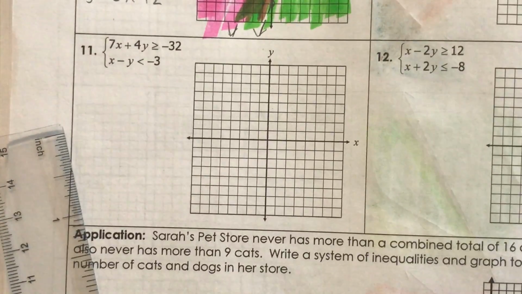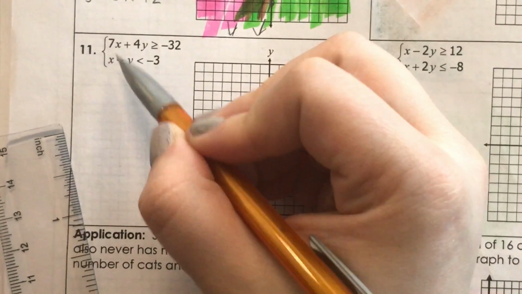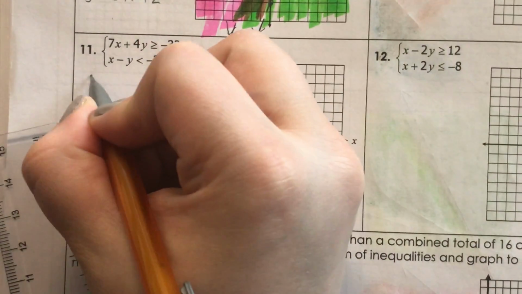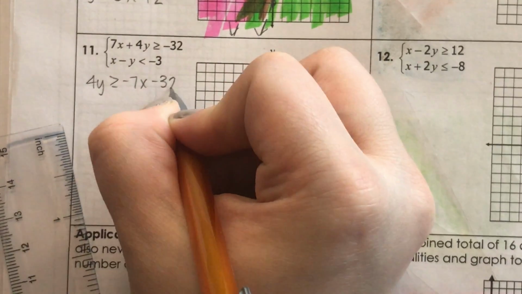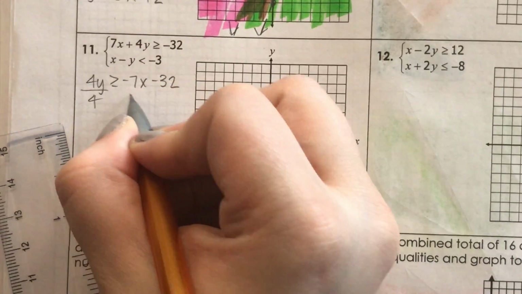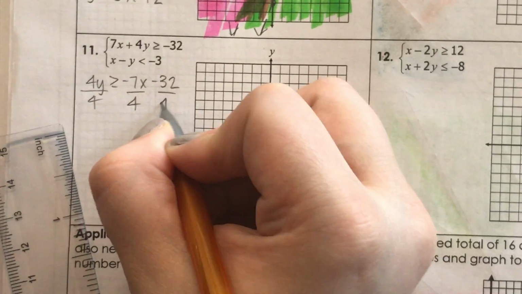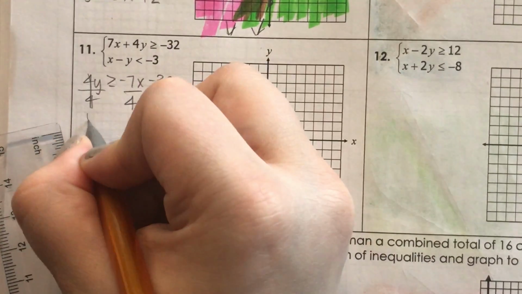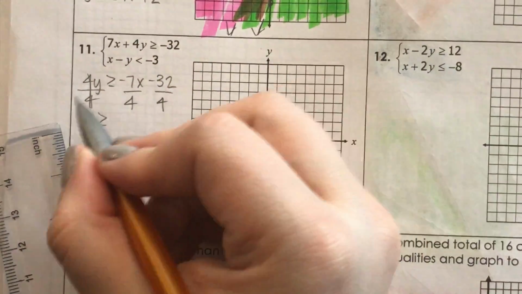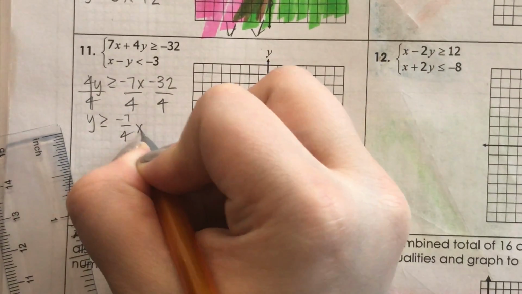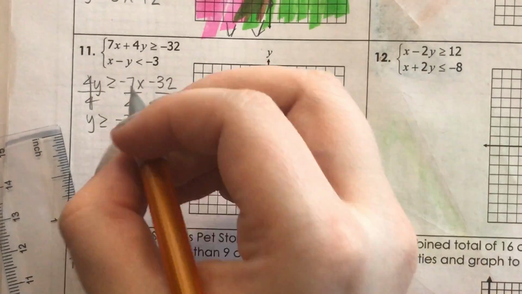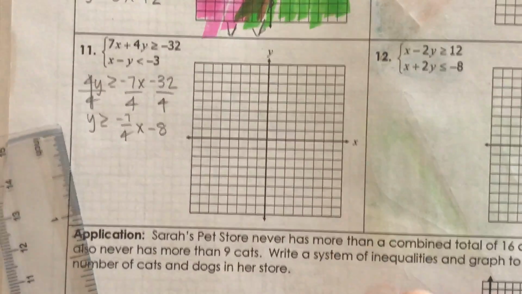Okay, so this first one, I need to subtract 7x to make sure I get y by itself. Negative 7x minus 32. Divide everything by 4. I don't need to flip the sign since I didn't divide by negative. Negative 7 over 4 is just negative 7 over 4. Negative 32 divided by 4 is negative 8.